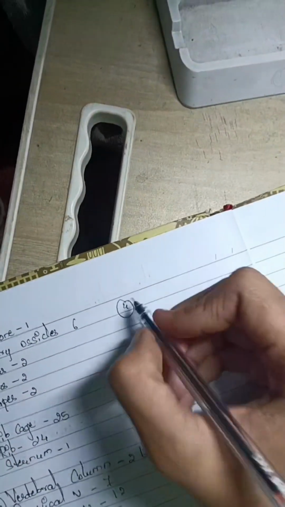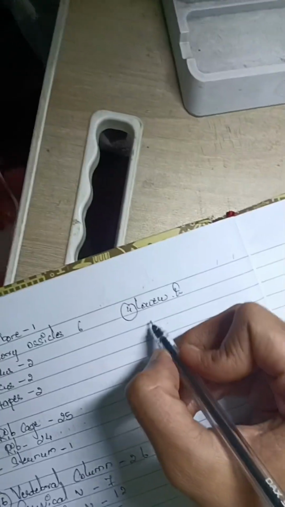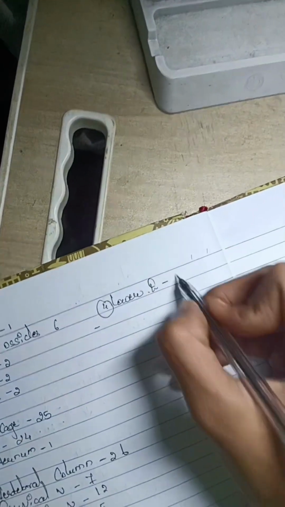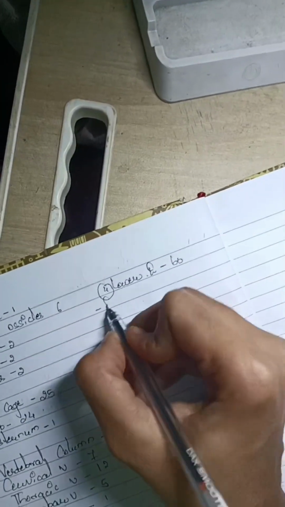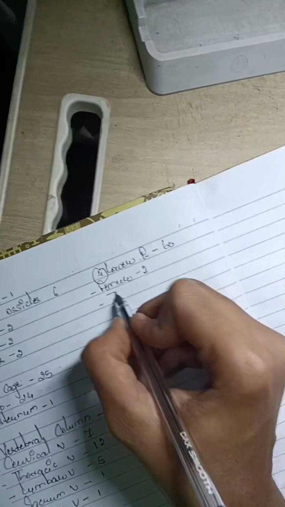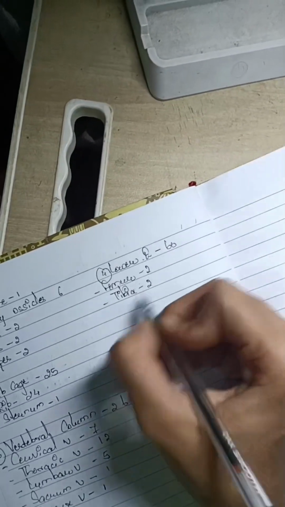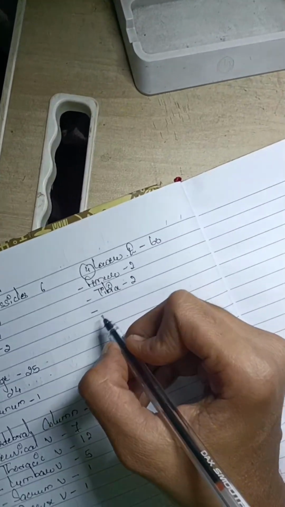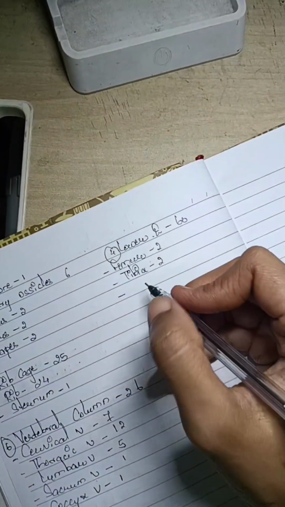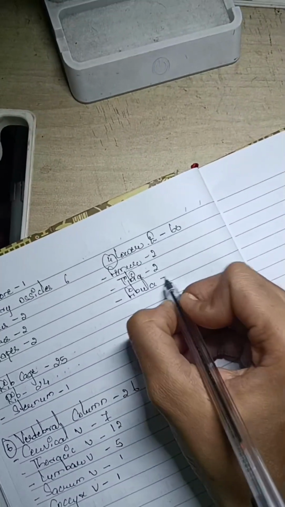Now next, coming to lower extremities, there are also 60 bones. Femur, 1 on each side. Tibia, 1 on each side. Fibula, 2 in number.